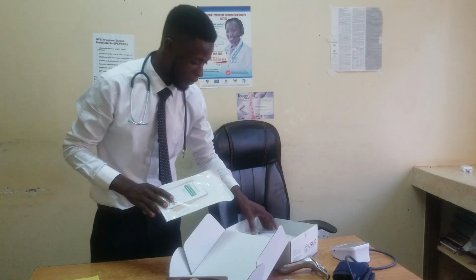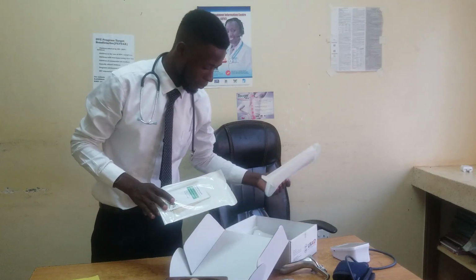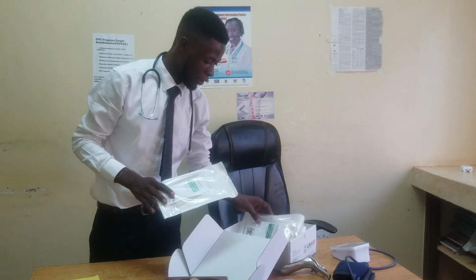Then we can have number 8. Number 8, we are going to have clothing collection. Maybe I was right. Clothing collection: collect panties, tampons, or what we call the sanitary pads only.